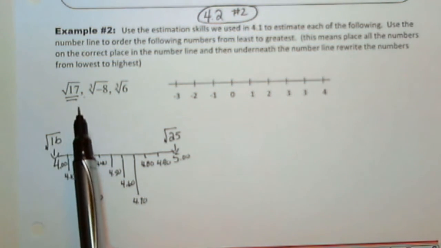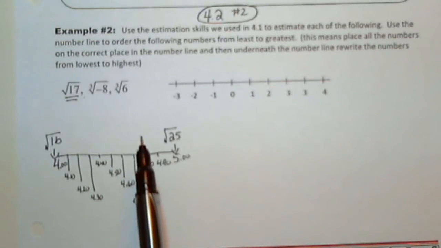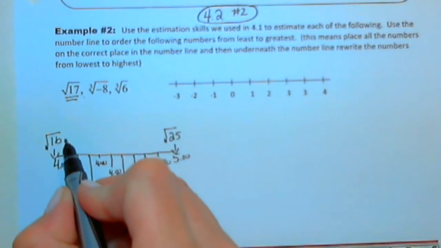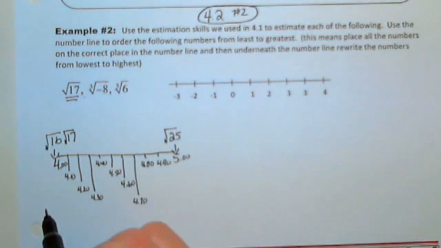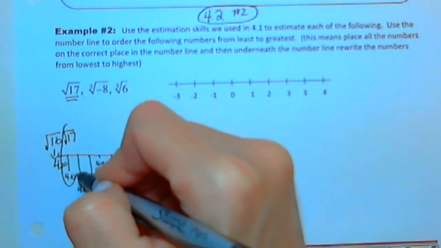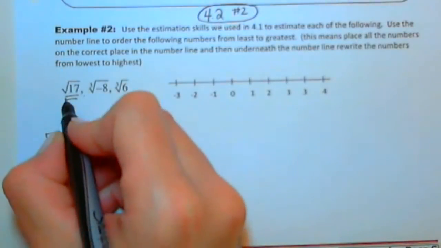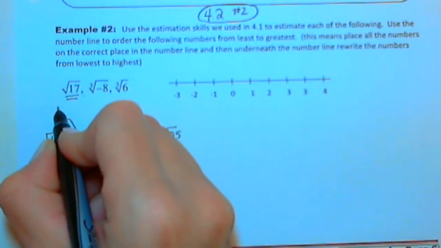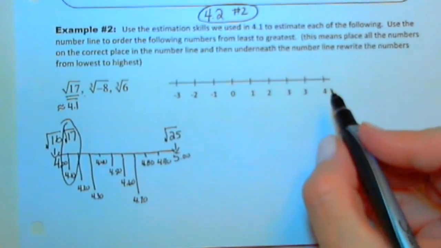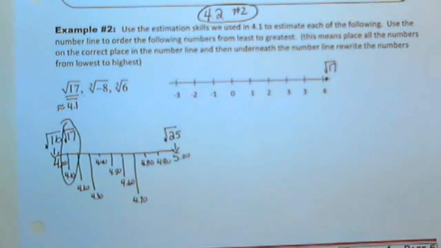Where would the square root of 17 fit? Well, I need 16, then 17, 18, 19, 20, 21, 22, 23, 24, 25. Well, where's the square root of 17 going to be? Right next to him. Now the square root of 17, what do I think his estimate is? Well, I have him placed essentially right on the top of 4.10. So I'm going to say or assume that the square root of 17 is about 4.1. And I'm going to go over to my number line that was given, and I'm going to put the square root of 17 right here.